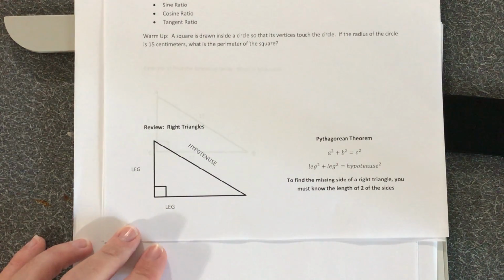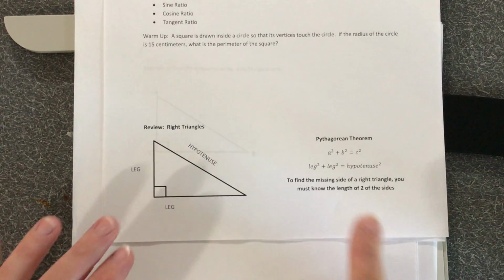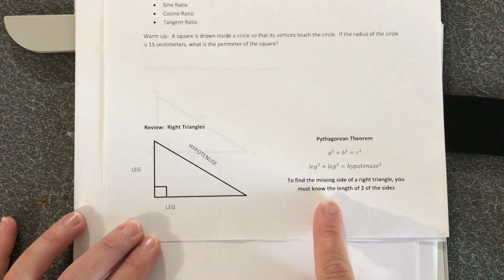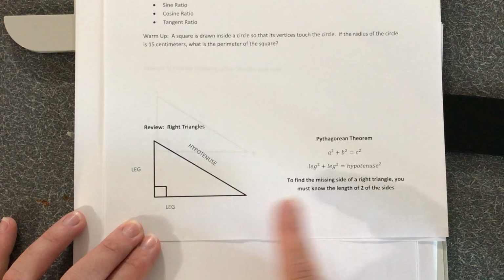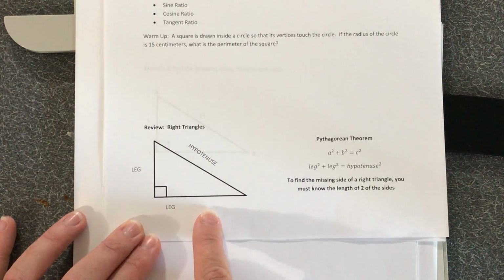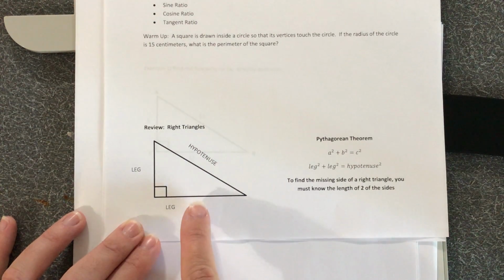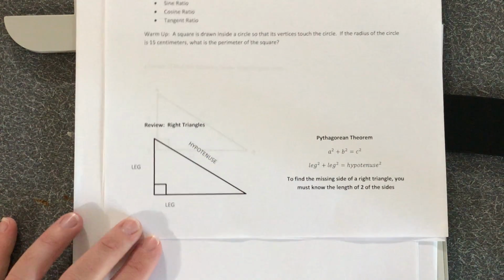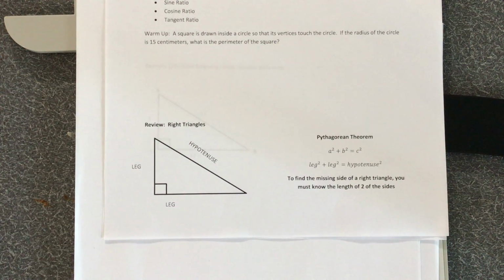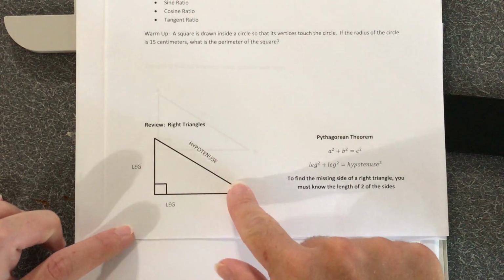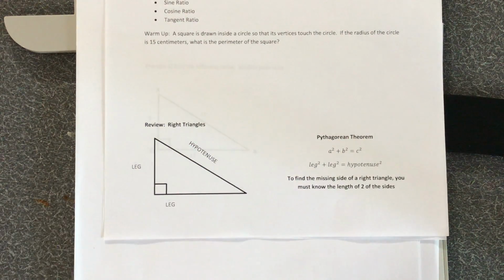And in order to use the Pythagorean theorem, we said that you have to know at least two of the side lengths. If you know two of the side lengths, you can use the Pythagorean theorem to find the third side length. But the Pythagorean theorem does not tell us anything about the angle measures. All we know is that these two angle measures are going to add to 90 degrees, and that's it. So the Pythagorean theorem helps us find the third side if we know two of the sides.